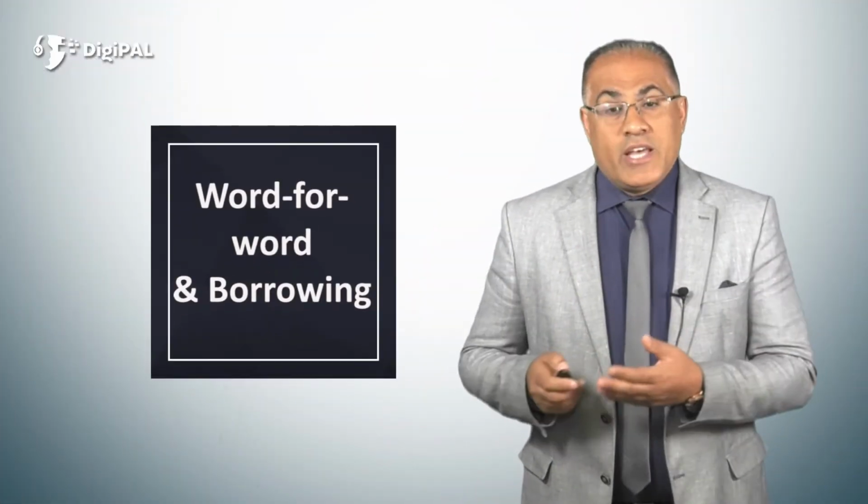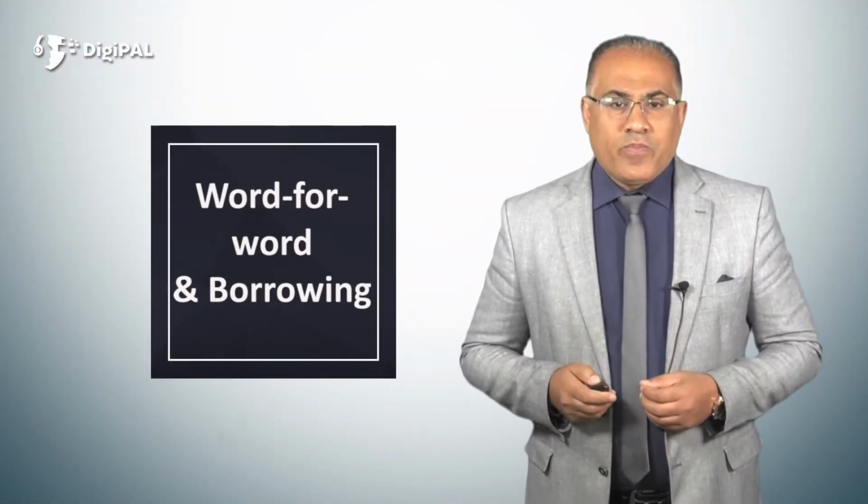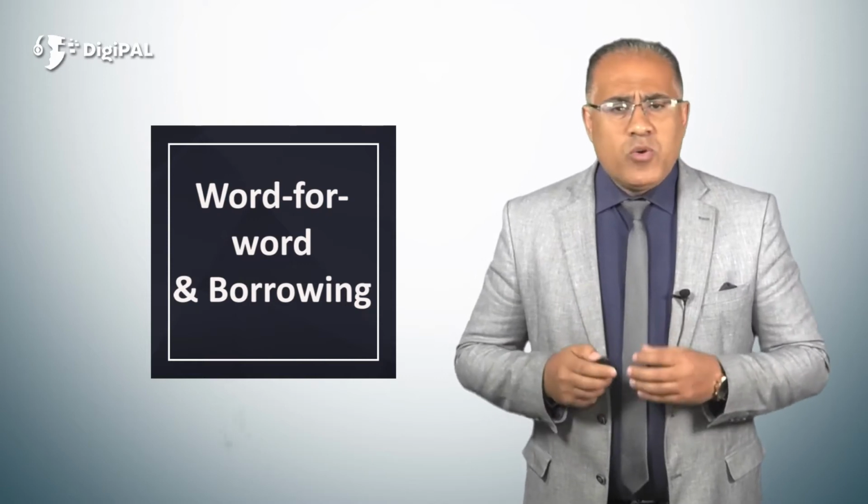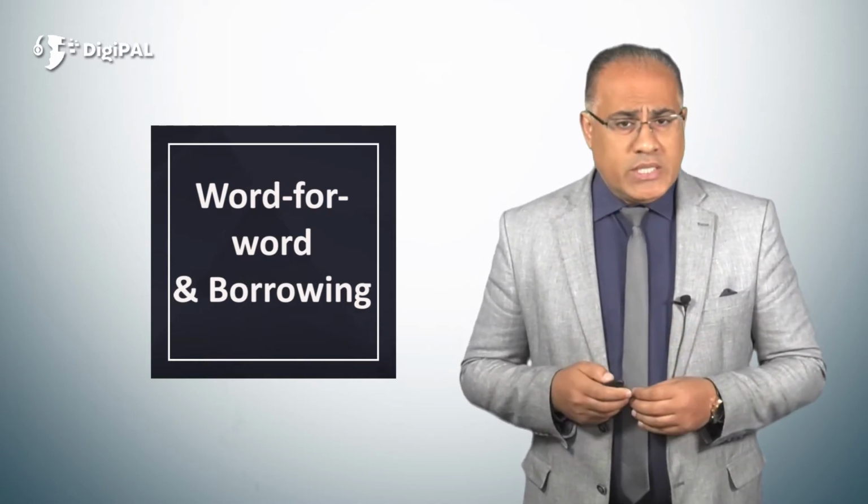Word for word and borrowing techniques. Let's begin with the first technique, which is word for word translation.